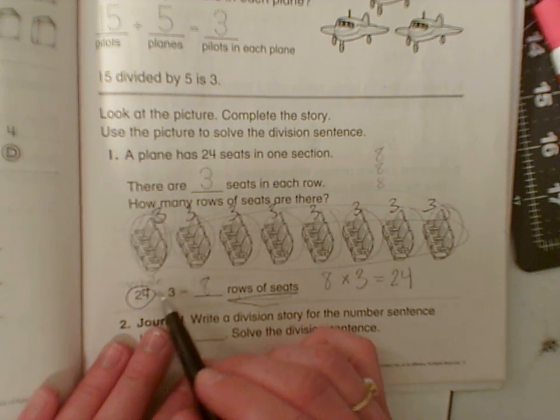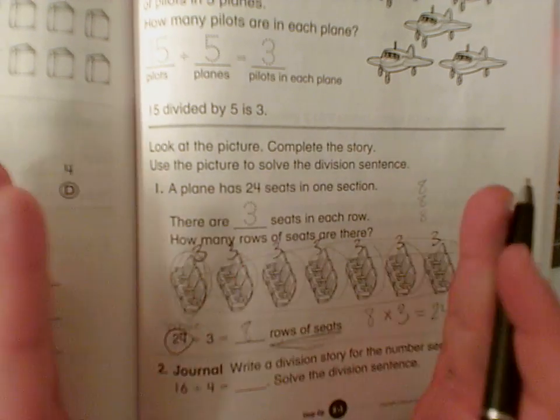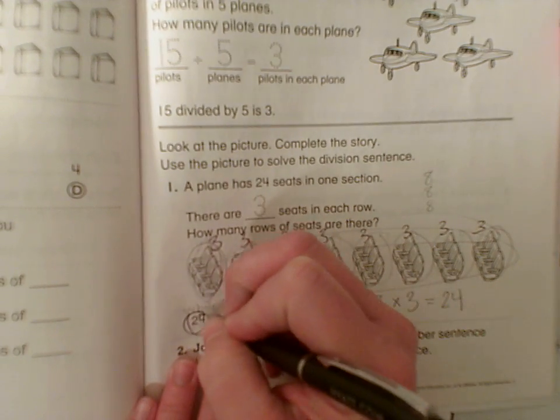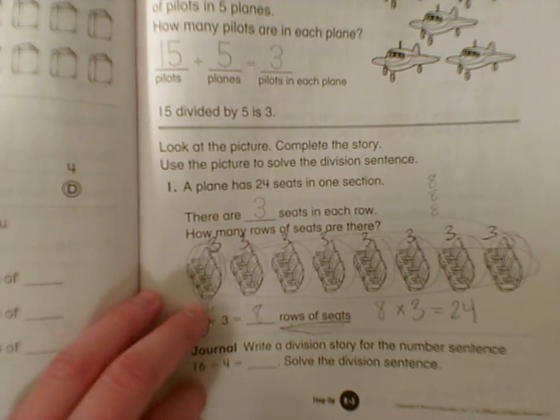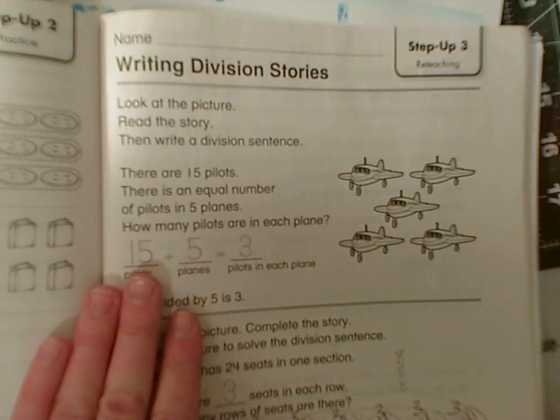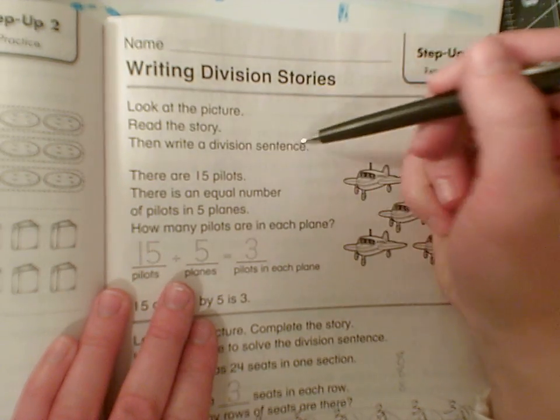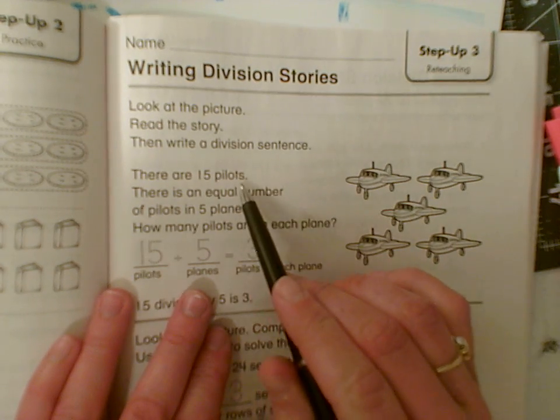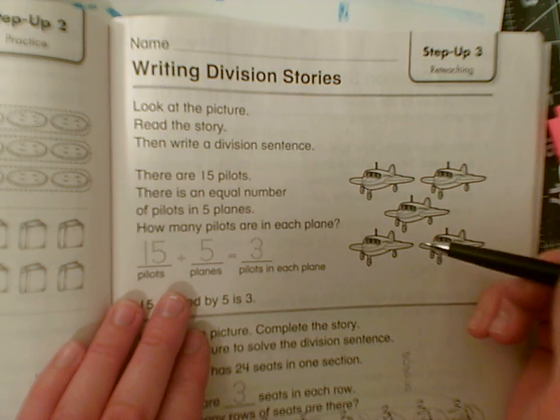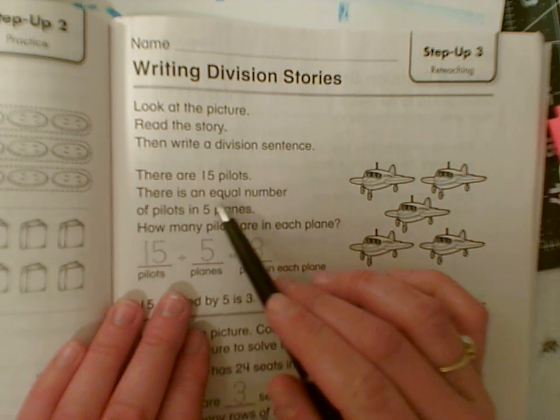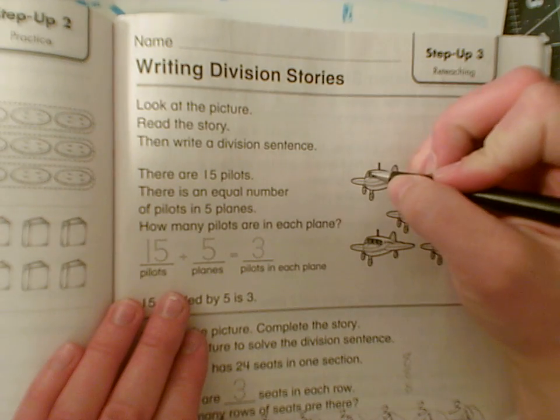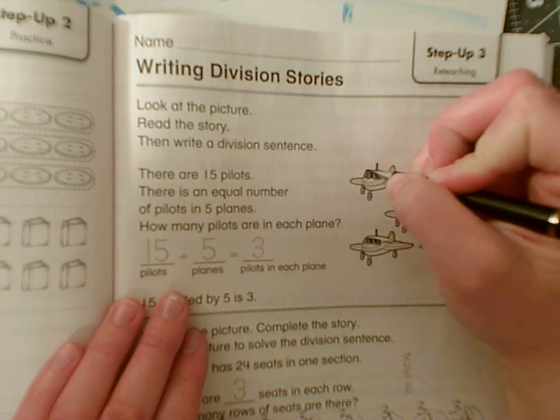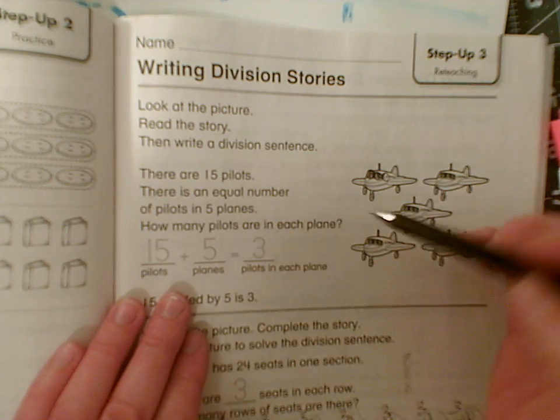So remember, when we're dividing, we are making equal groups from a whole number. Okay? Kind of like up here at the top of our page. It says, look at the picture, read the story, then write a division sentence. There are 15 pilots. There is an equal number of pilots in 5 planes. Oh, and if you look closely, you can see 3 people in each plane. 1, 2, 3. How many pilots are in each plane?